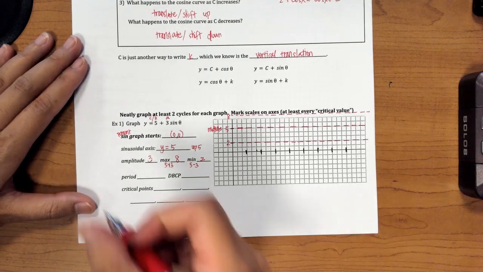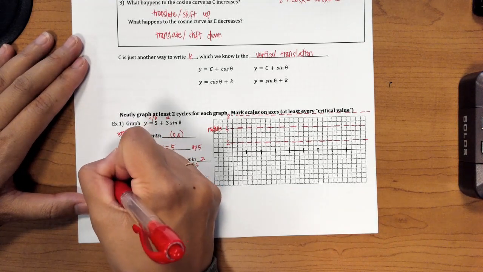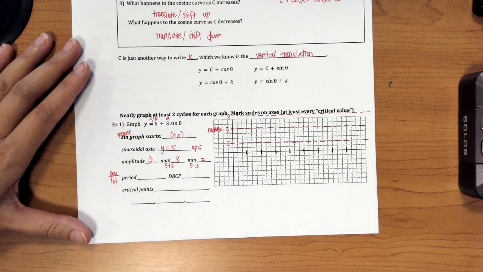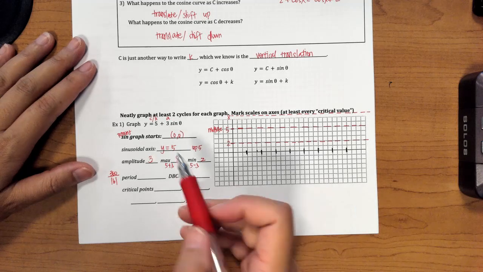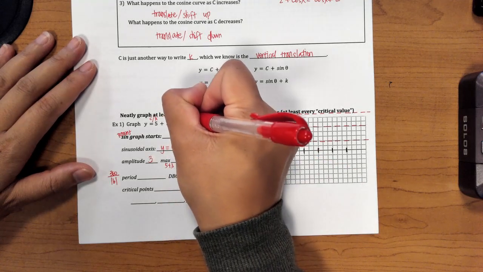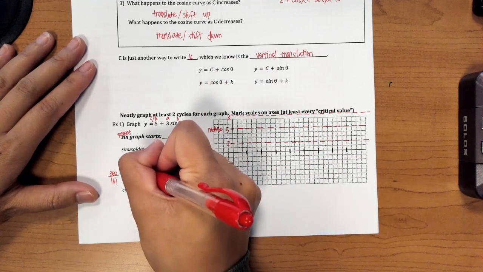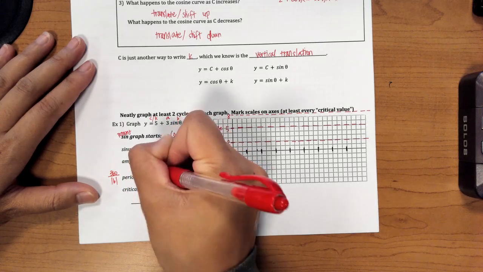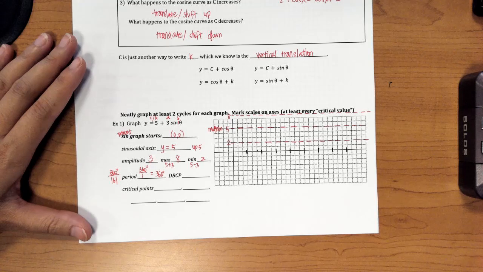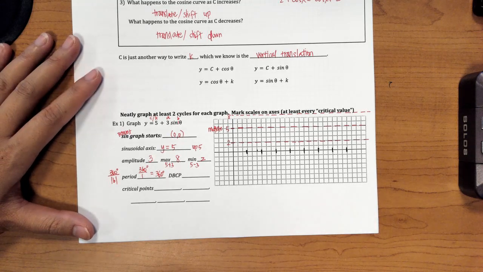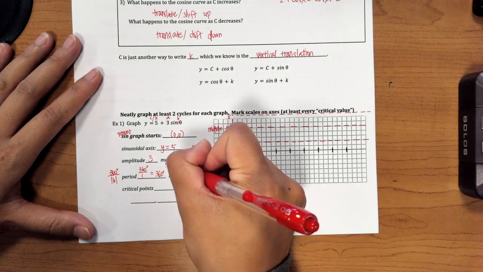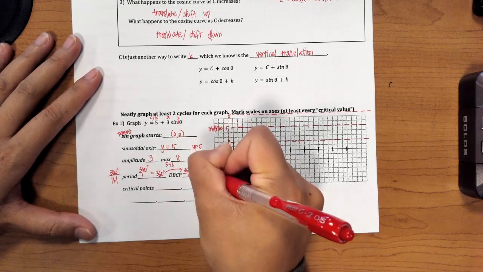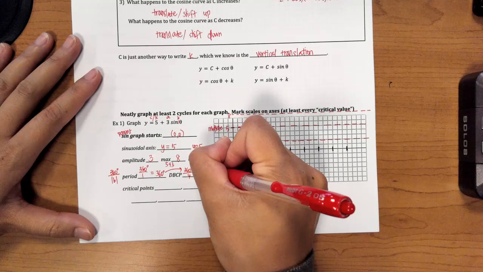And the period, don't forget, is 360 divided by the absolute value of b, because we're always going to have the period be a positive number. So b is 1 right now. So 360 divided by 1 is just 360 degrees. I should put my degrees in because we've talked about how radians are going to be different. And our distance between critical points is our period divided by 4. That's going to be 90 degrees.